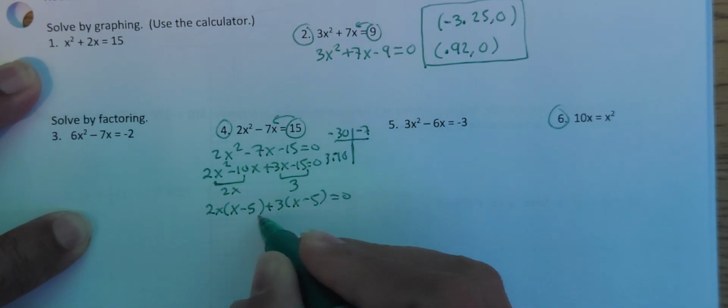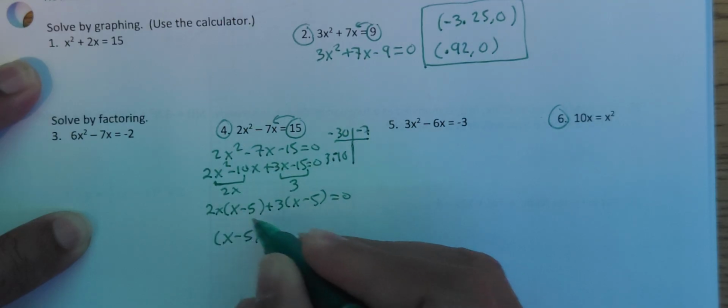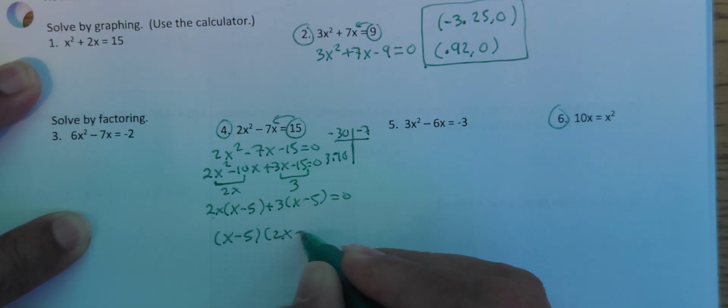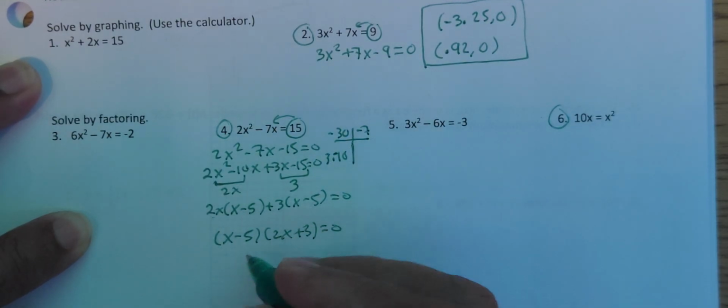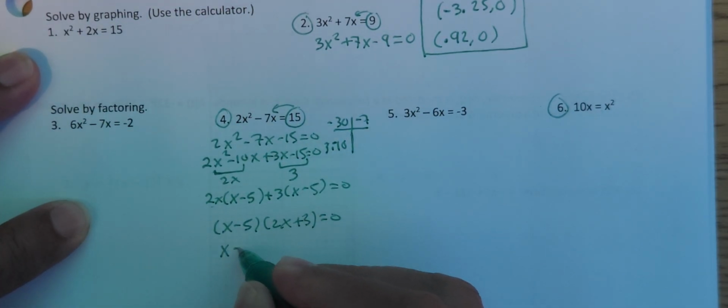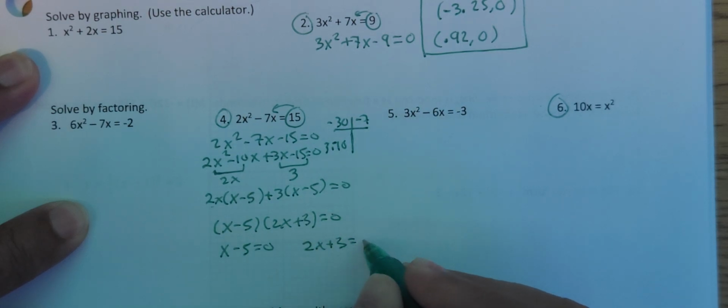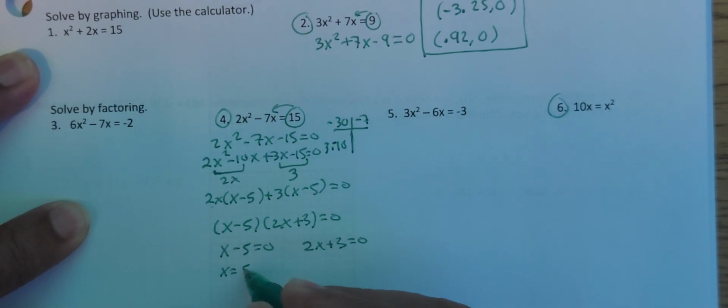Notice we have x minus 5 in common in the two groups, so that's a GCF. So let's factor it out and then put together 2x plus 3. Now set each of the linear factors equal to 0. For this one, x equals 5. So one intersection is 5, comma, 0.